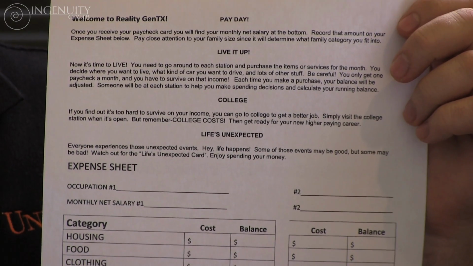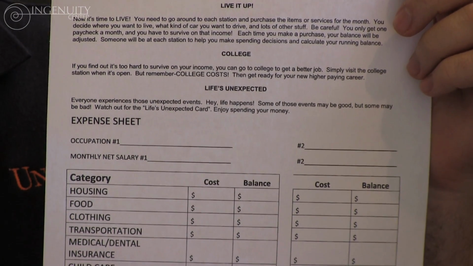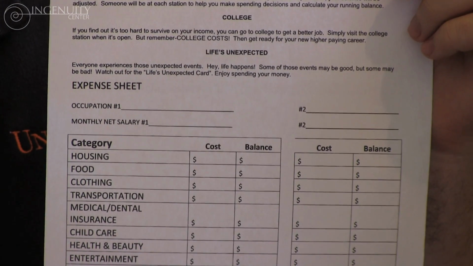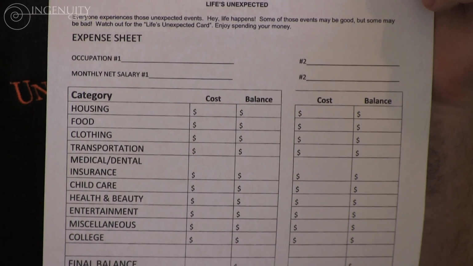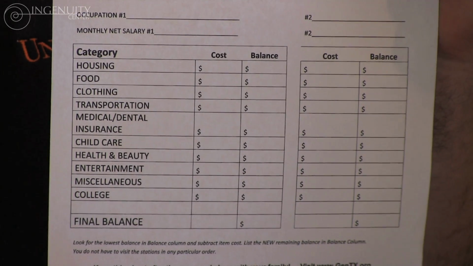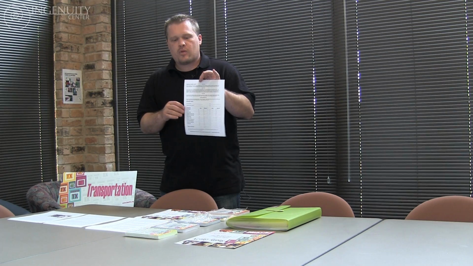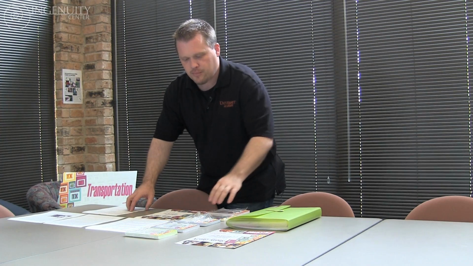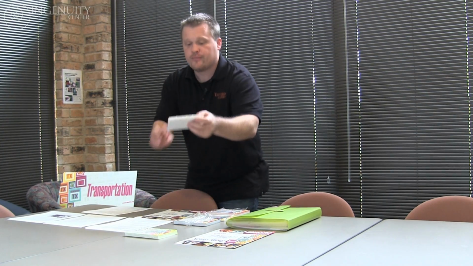Once they get their paycheck information and they see how much they're going to spend, they're going to have to go back to the payday sheet and make some adjustments, because if you sold them on the most expensive car and a really nice house and some of the other luxury items, and they're a photographer, they only get $1,594 a month.